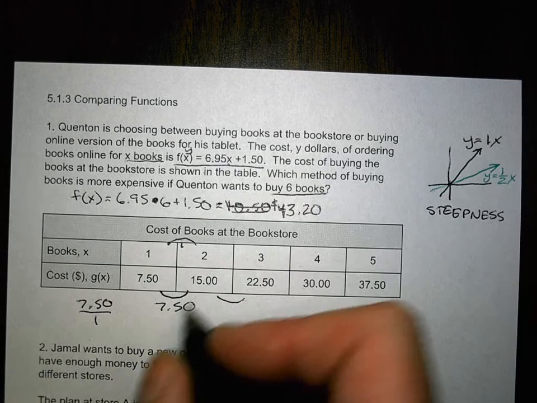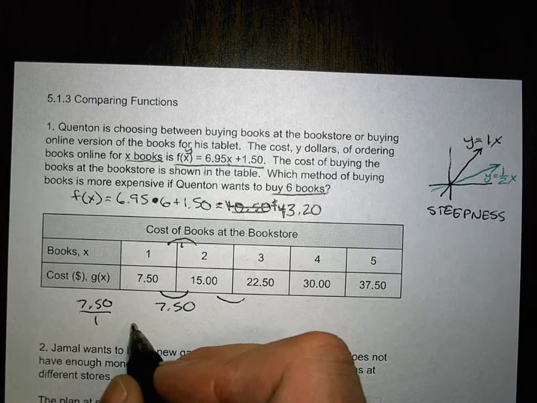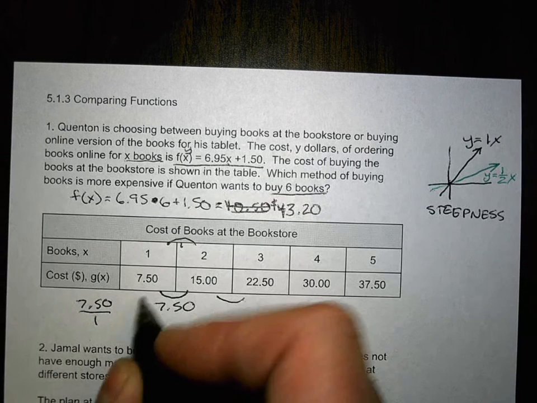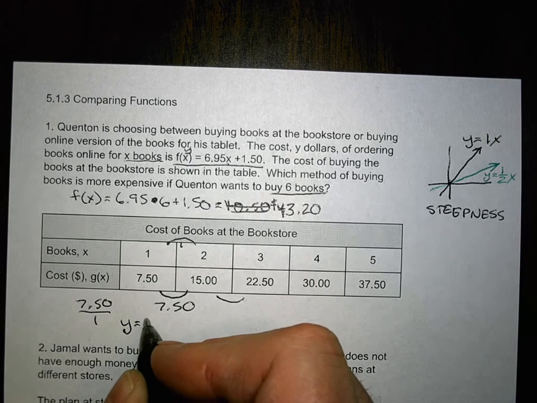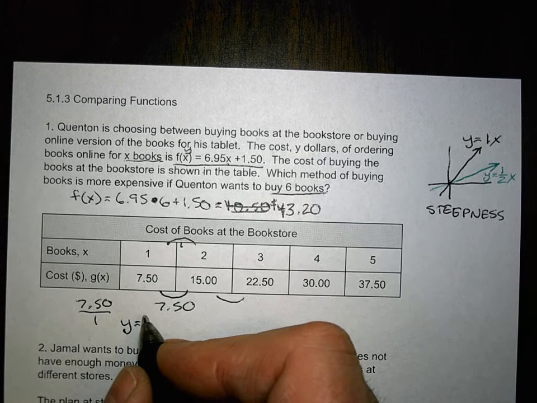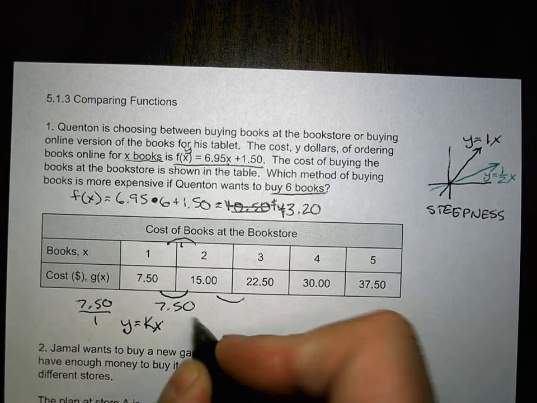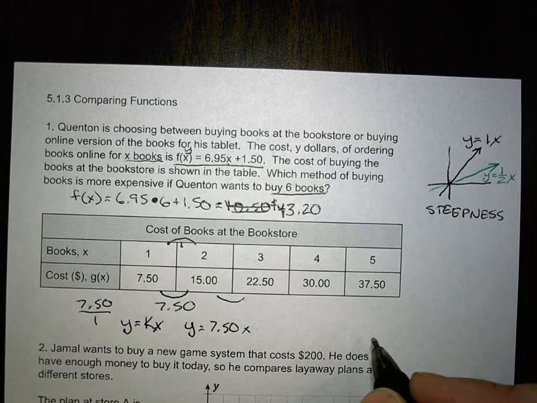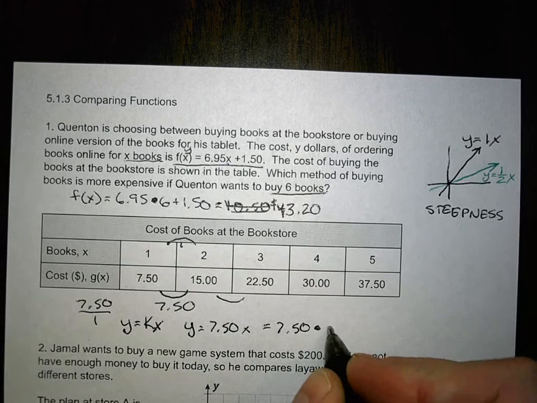I could actually do this 2 ways. What's the equation for this? Let's ask that. Gavin, what do you think? Is this proportional or non-proportional? Proportional. So what's the equation look like? Y equals mx plus b. Oh, that's so sad. Proportional, direct variation. Oh, y equals kx. And we know what k is, don't we? So y equals 7.50x, right? And x is 6. So 7.50 times 6.